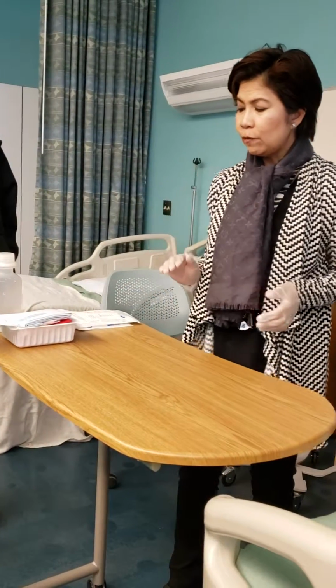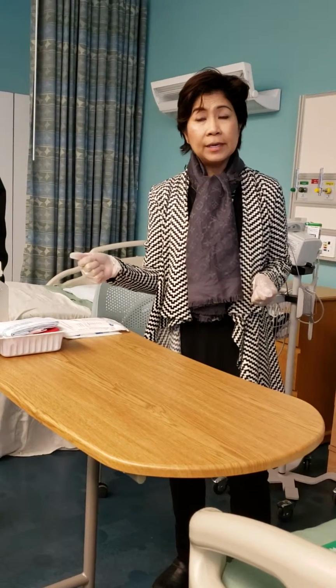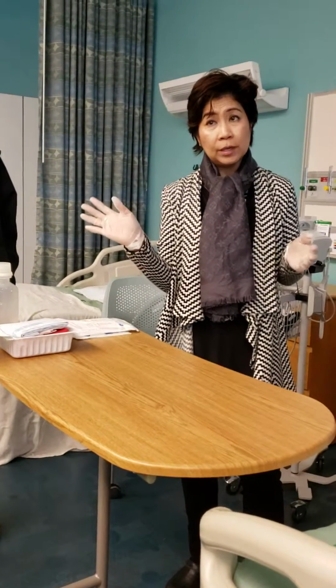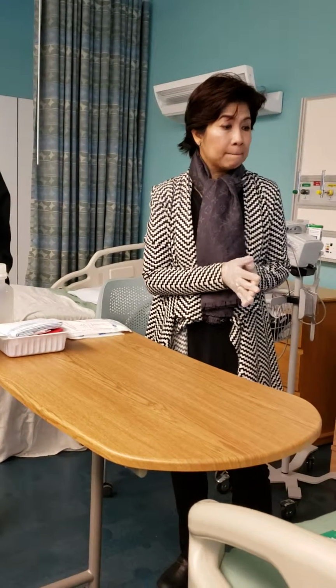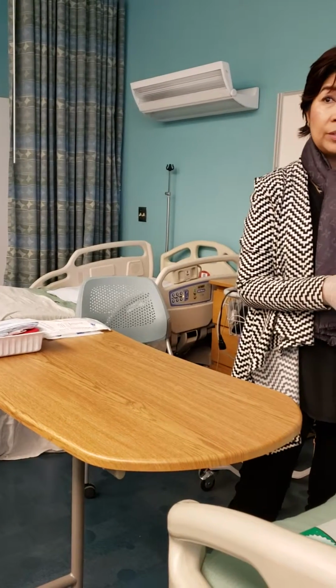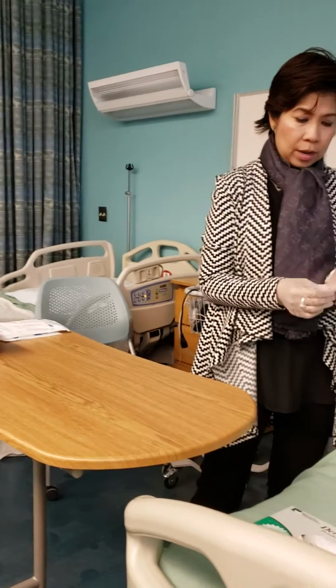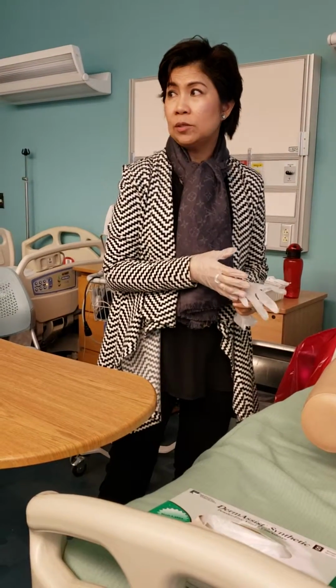I open it away from me, and the first thing I see is the sterile drape. I can either touch it with my clean gloves, I can touch it with my bare hands, okay? But since I touched this wound dressing, I can go ahead and take this off and throw it away. I usually change my gloves because I don't know what I'm touching.